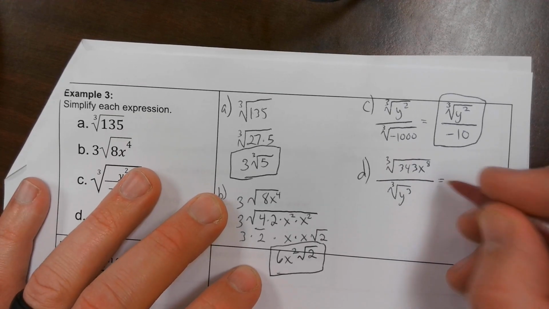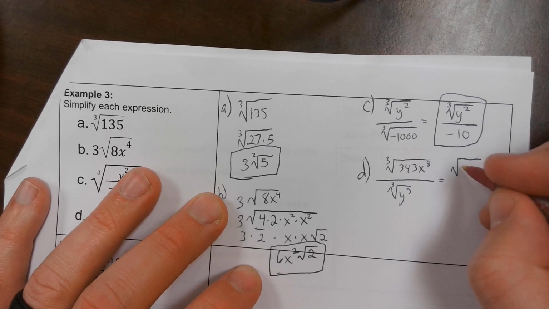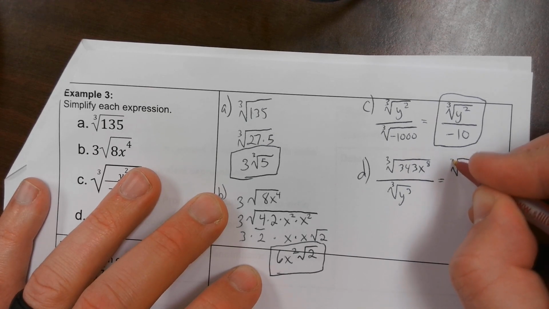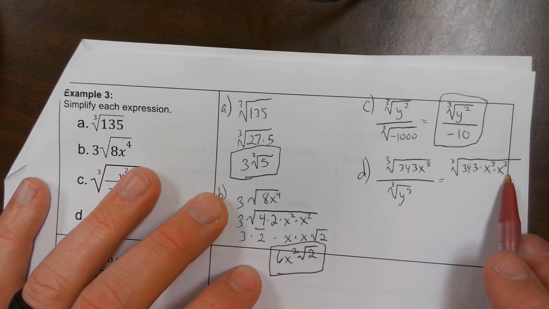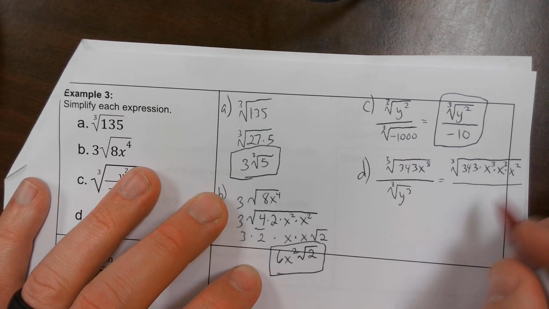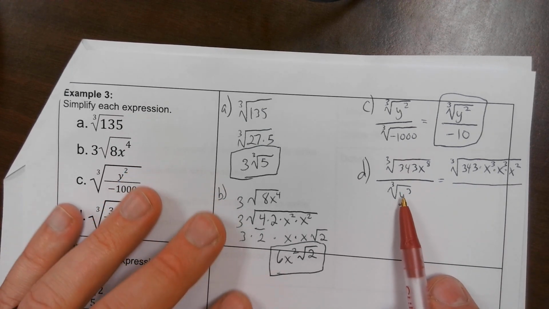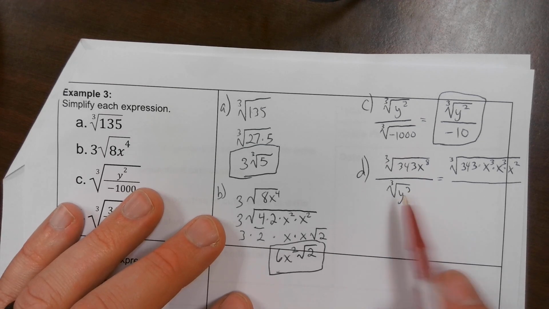I am going to break up the x to the 8th though, so I'm going to switch this up into 343 times x cubed times x cubed. That's 6 x's, and I need 2 more, x squared. And I can go ahead and solve this part on the bottom. The cube root of y cubed is just y.